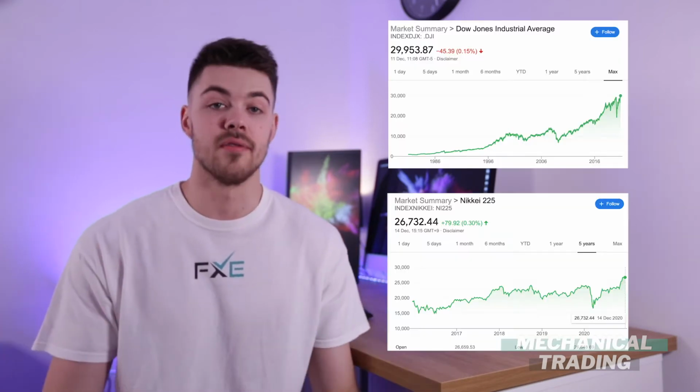Now you're probably sitting there thinking that this sounds all too complicated and way too much hassle compared to discretionary trading. In reality, it really isn't. A simple mechanical trading strategy could be using a moving average crossover strategy on an instrument likely to appreciate in the long term. For example, an index like the Dow Jones or the Nikkei 225.